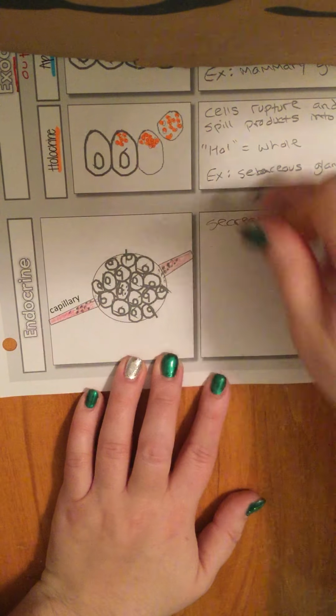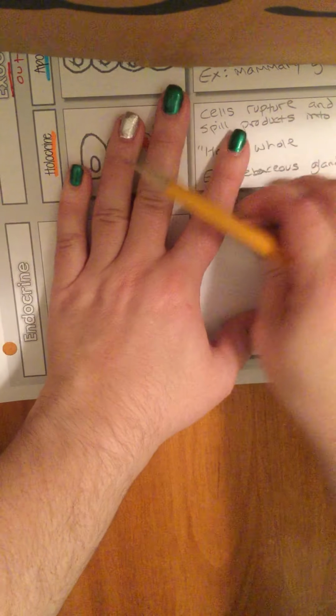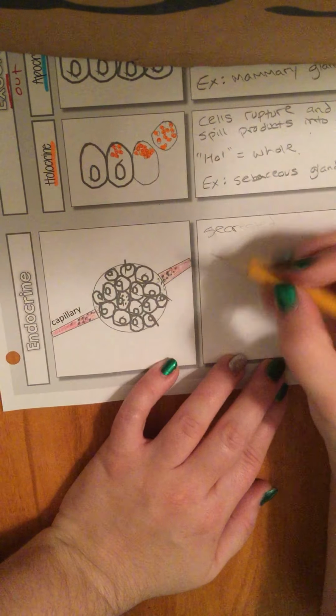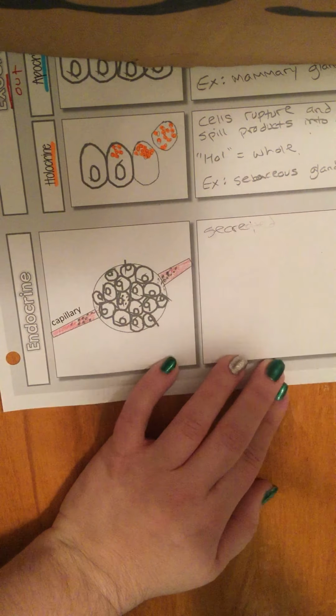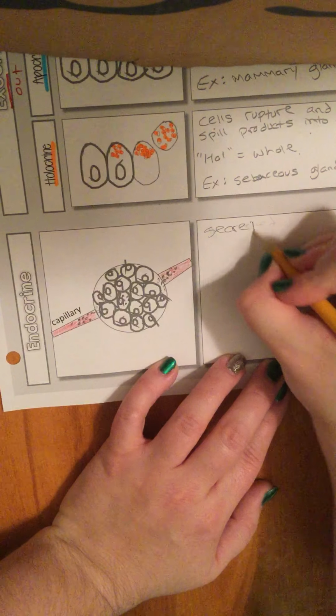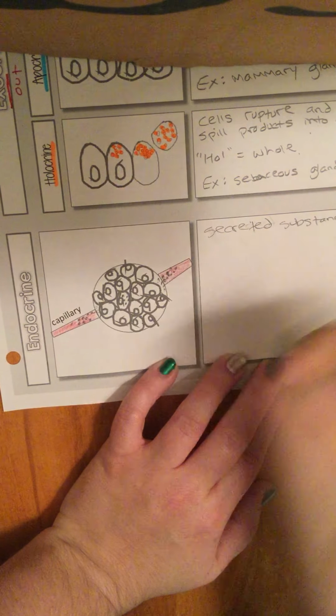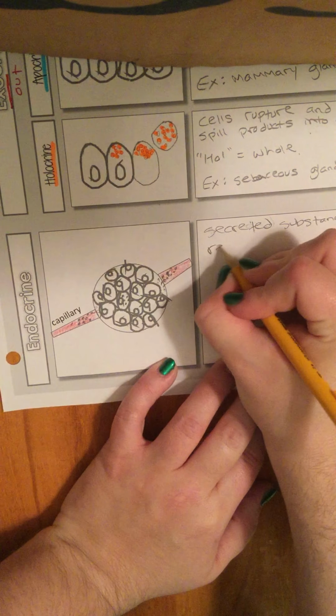I don't think I spelled that right. I did not spell that right. There is no A. Secreted is the word I'm going for. Whoa, broke the pencil. Secreted substances are released into your blood.